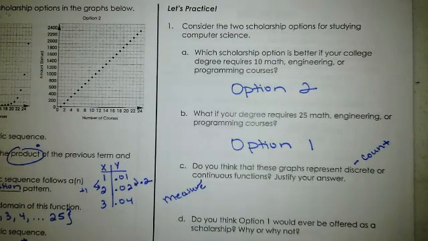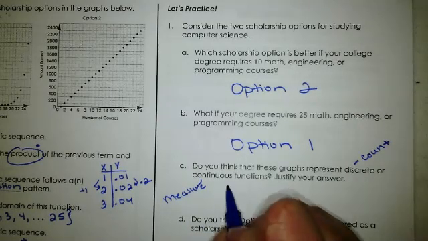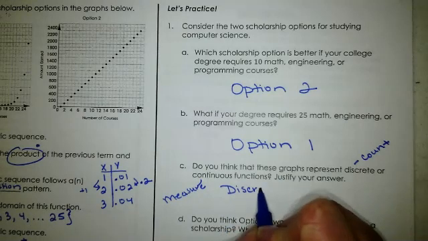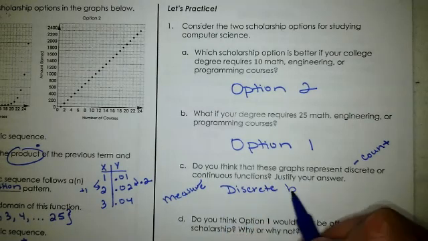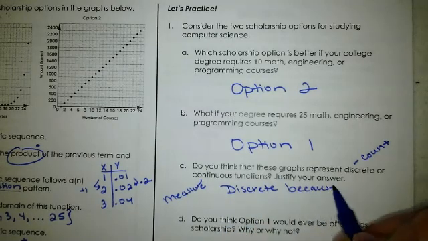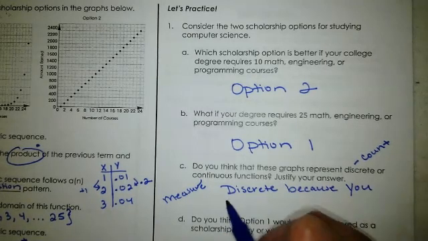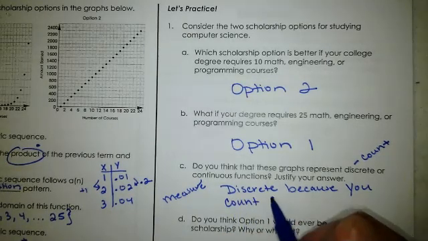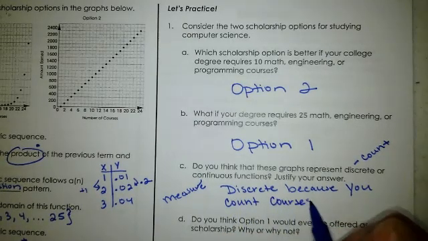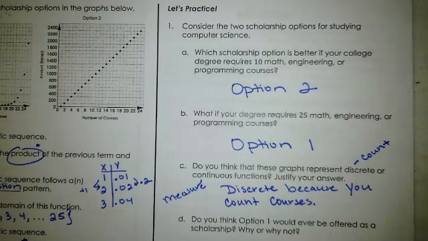And we're going to count the number of courses, so this was discrete, because you count courses. So we would not be able to have all the fractional pieces that you would get from measuring something. So it's not continuous because we can't have all the partial pieces. So we're counting them. We need whole numbers.